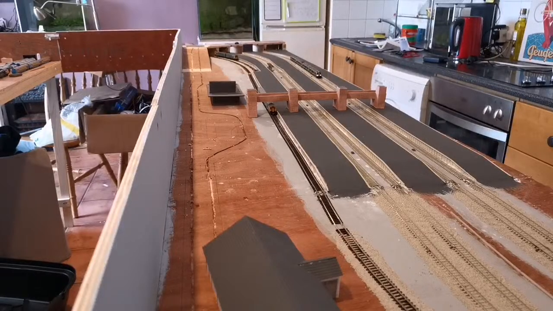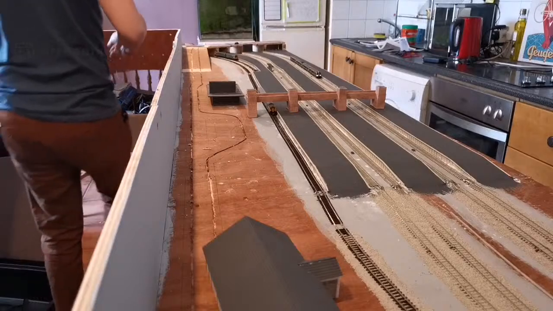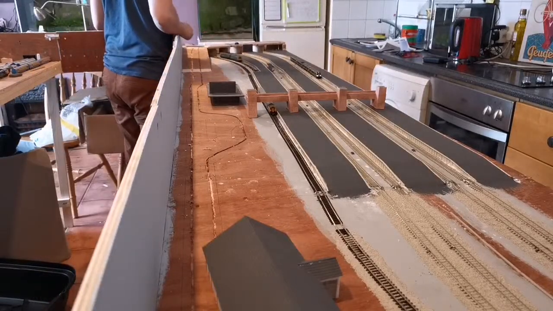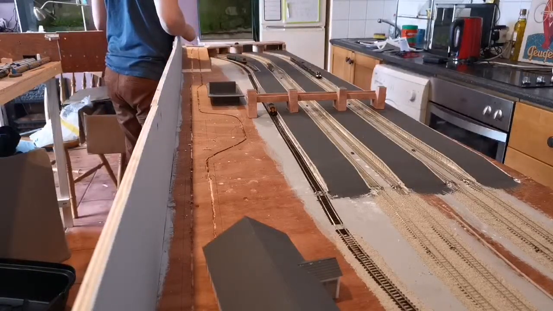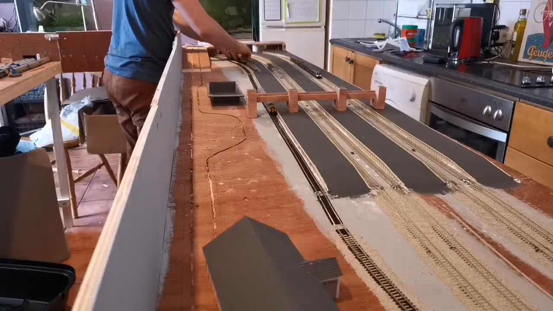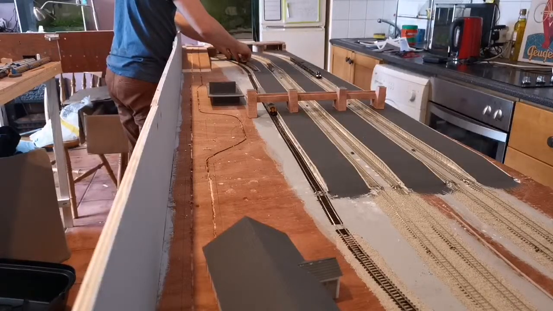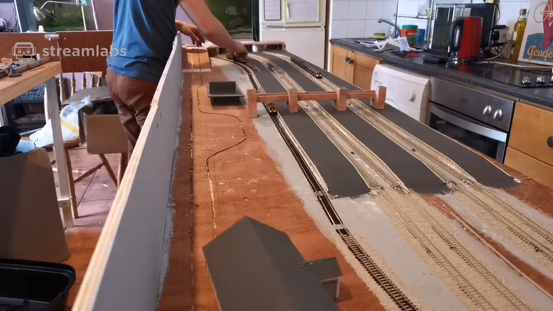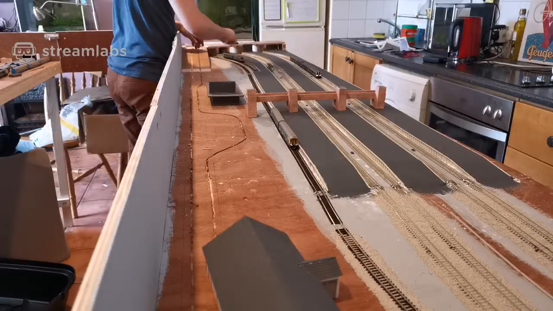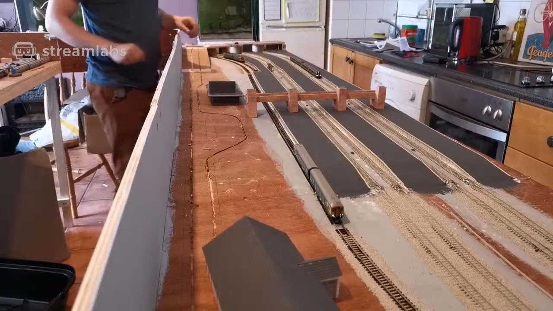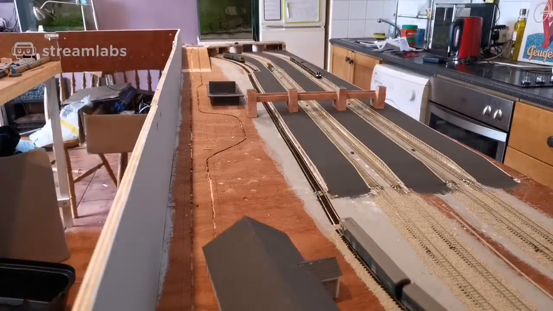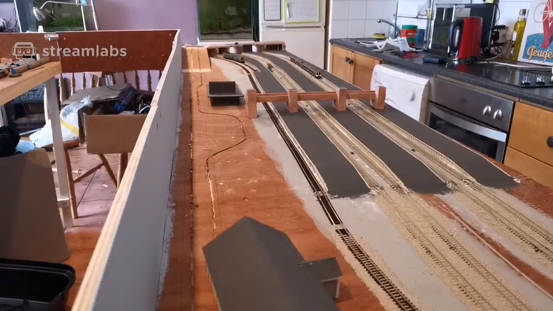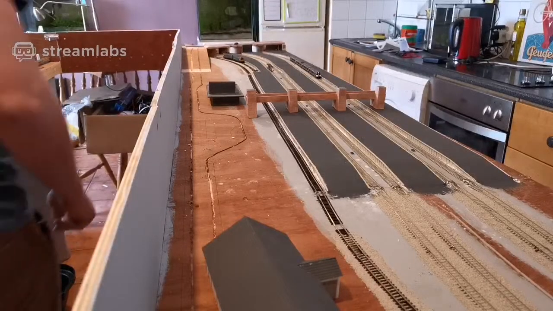So my paste has actually got stuck on a bit of dirt, I think. Or not. It says it's supposed to be moving. Maybe we've lost power over here.